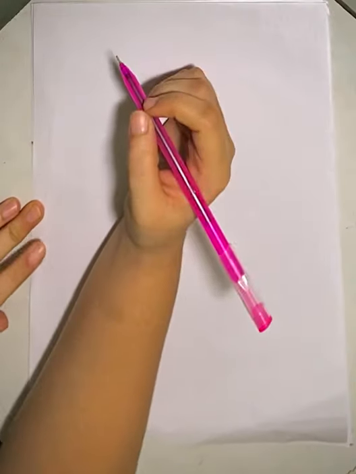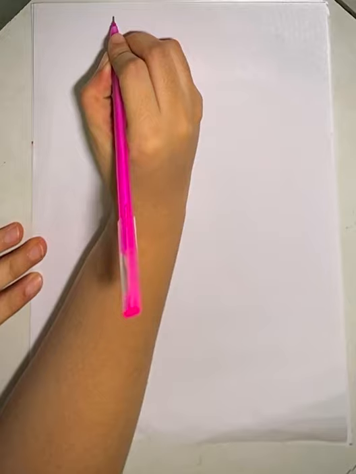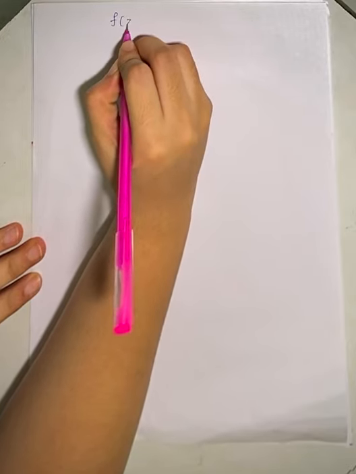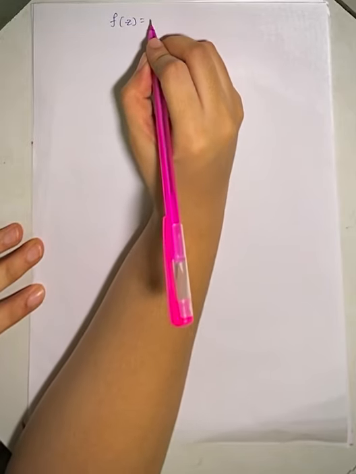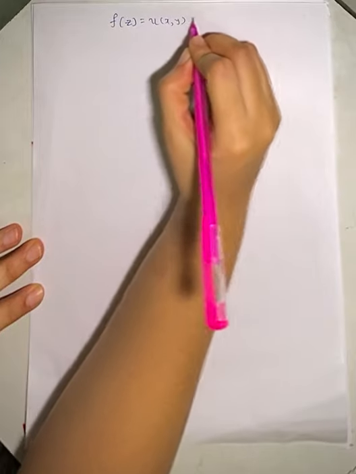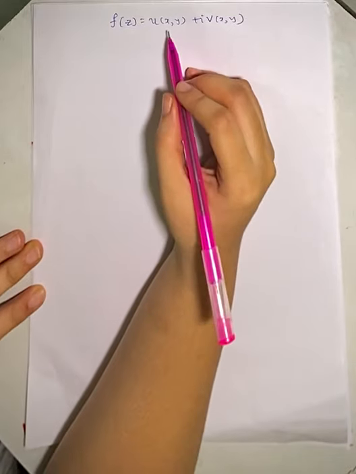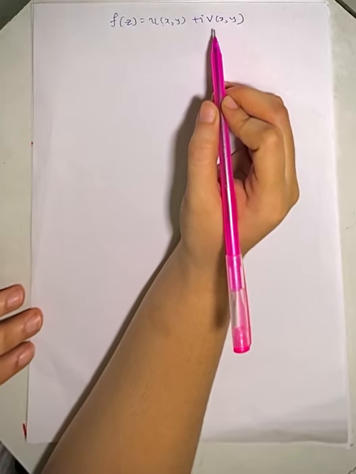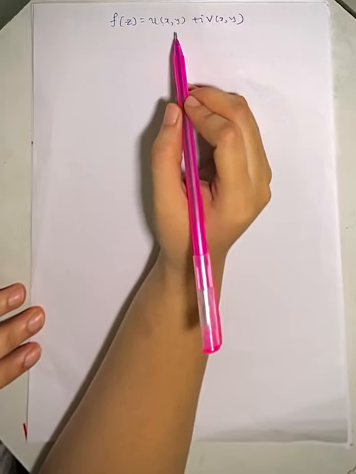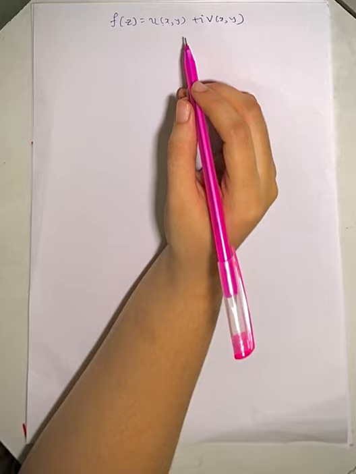Hi friends, we studied analytic functions and CR equations, Cauchy-Riemann equations some time ago, and we solved some problems also. We saw that a function f of z is defined to be u of xy plus i v of xy. And if you remember, I also said that u and v are called the conjugate functions of each other when we studied analytic functions.